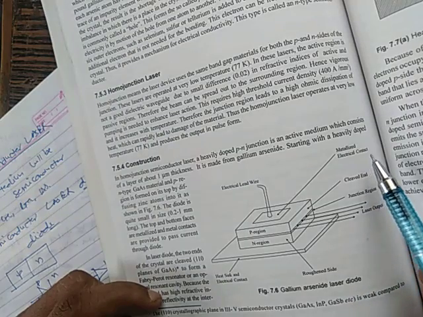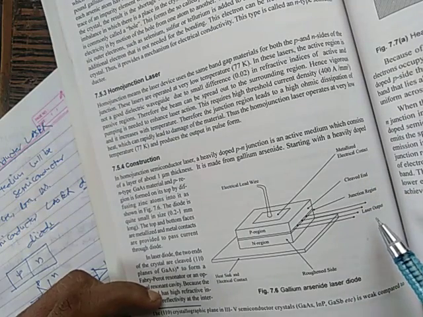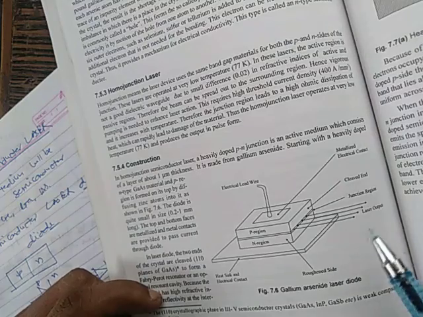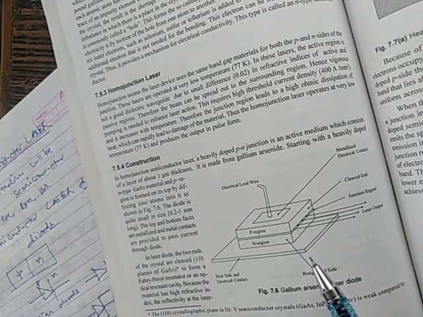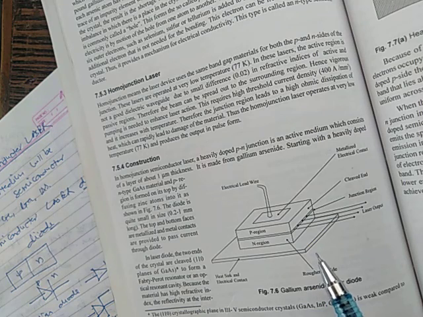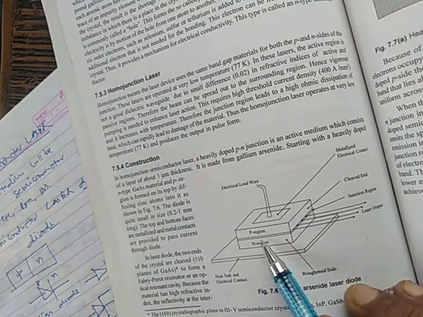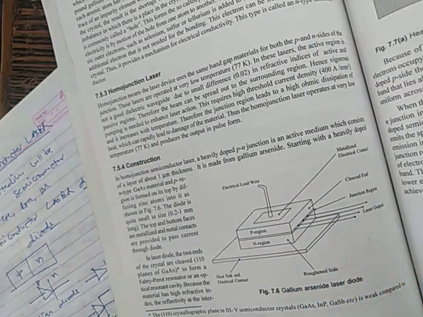This is the metallized electrical contact, and on this side we can have the laser. In this semiconductor laser, when holes and electrons meet or recombine, light will be produced. This is the construction of a typical semiconductor laser, and the active medium is in this region. This is the active region.